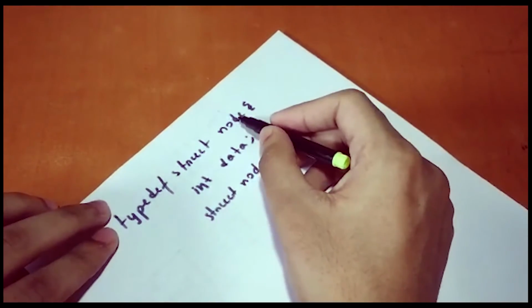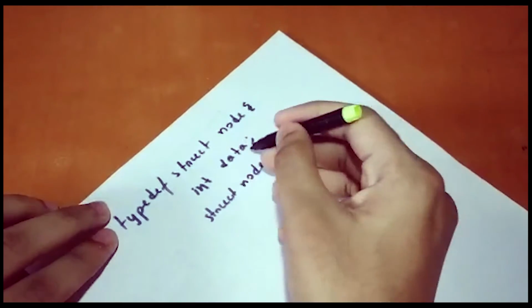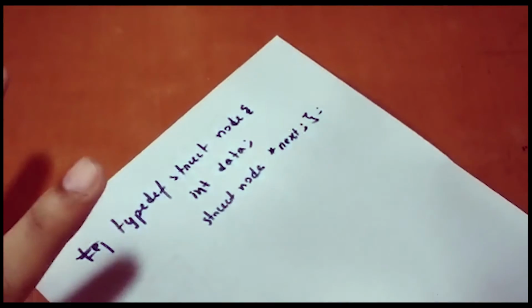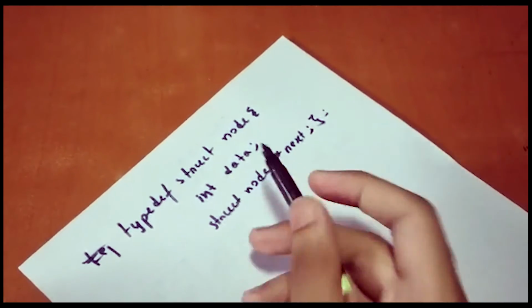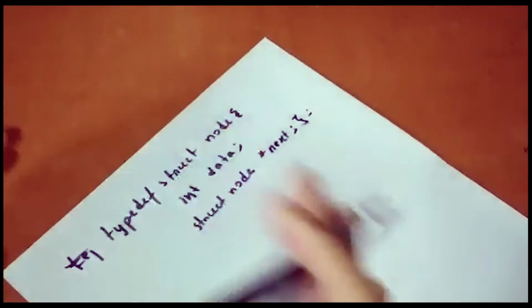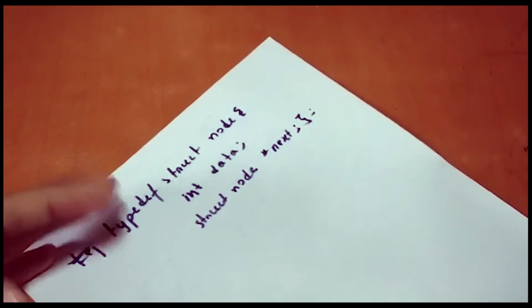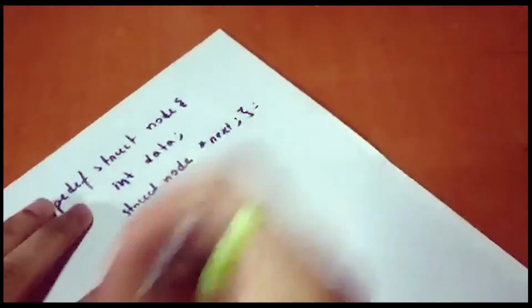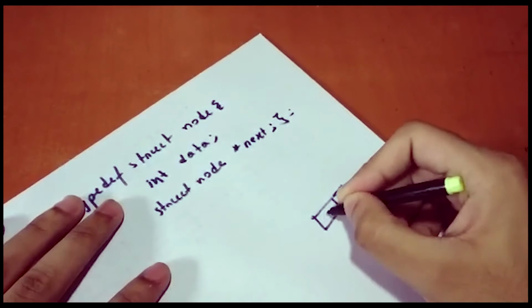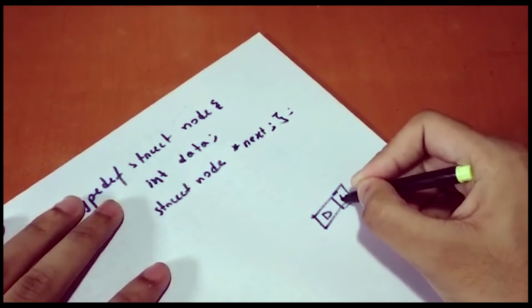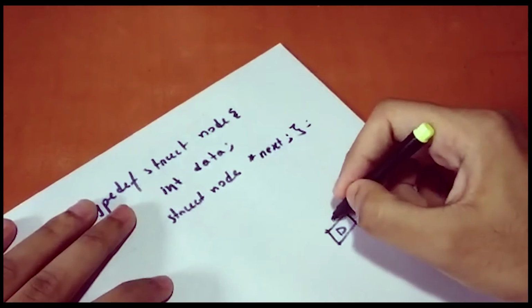Typedef struct, I have named that thing node. This node has 2 parts that I have written over here. Int data, the part where the data will be stored, like I told you, in any node there is a data part and an address part.